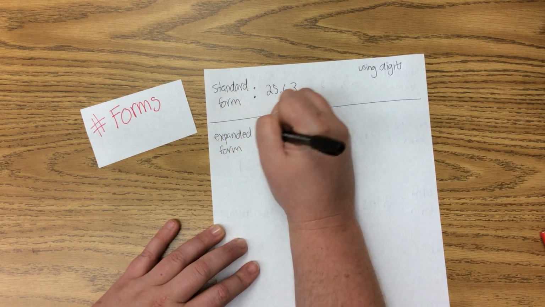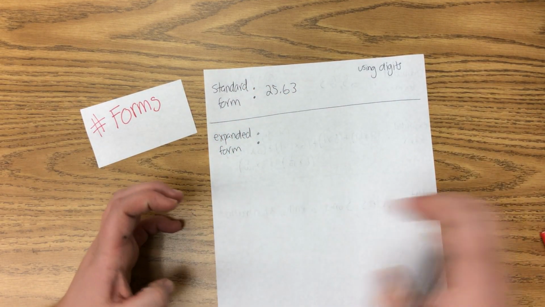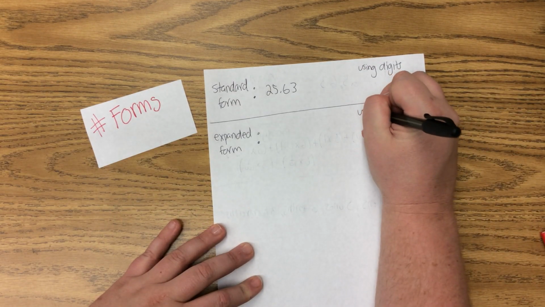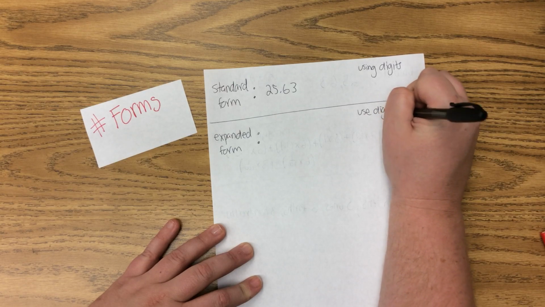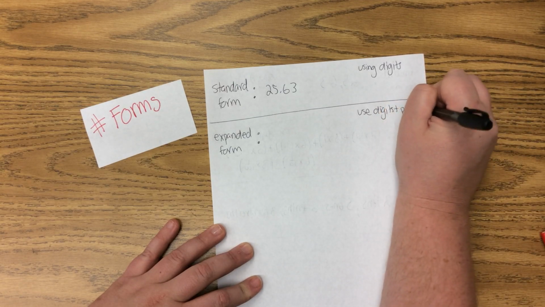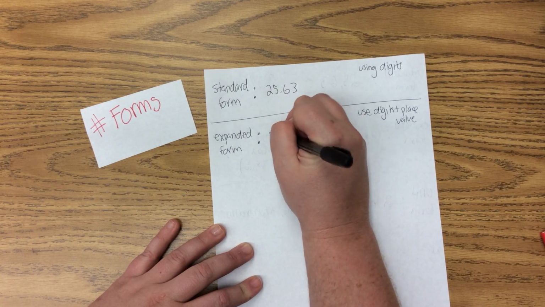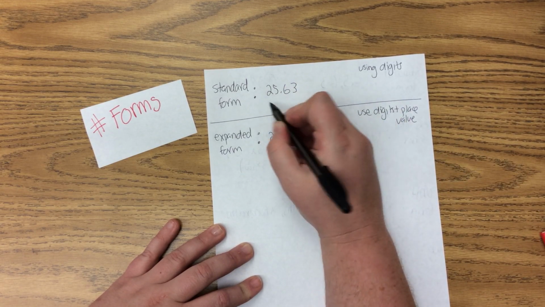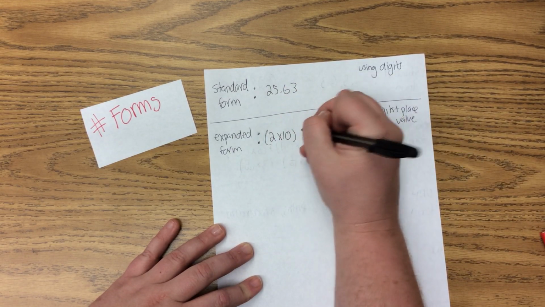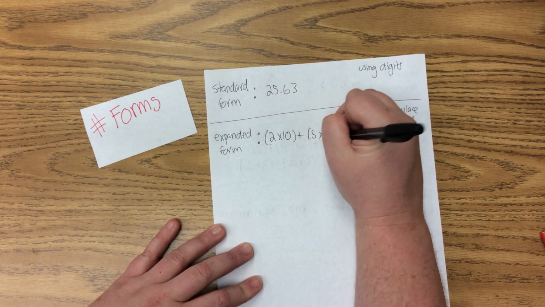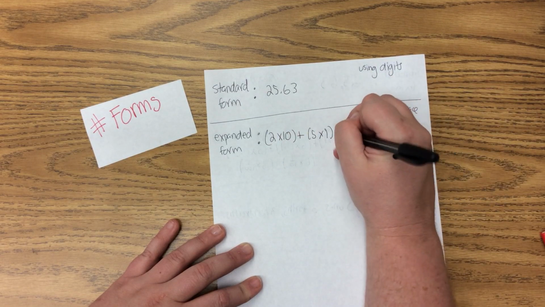Expanded form is when we're going to take those digits and spread them out and use the place value too. So we're going to use the digits and place value. So this 2 we can write as 2 times 10, because it's in the tens place. This 5 we can write as 5 times 1, because it's in the ones place.